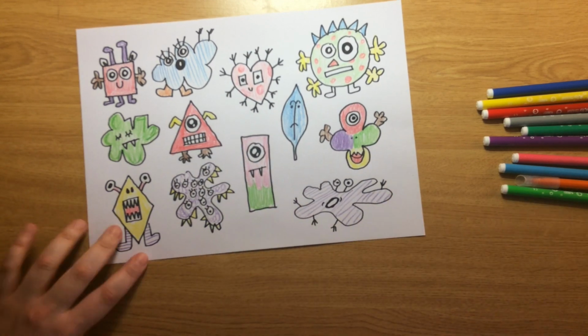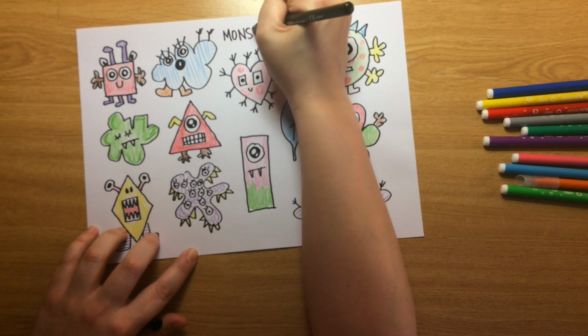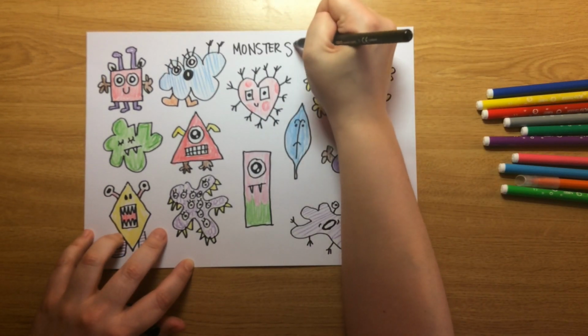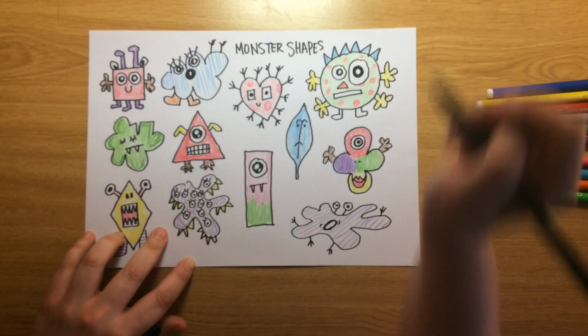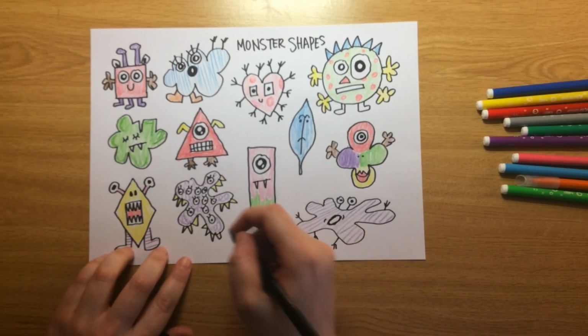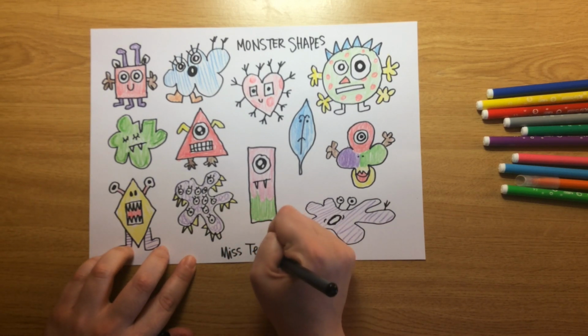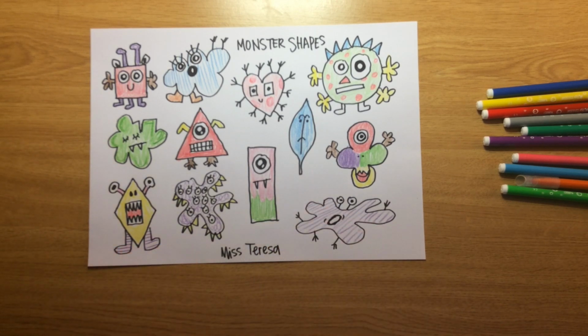Once we have finished coloring all our monster shapes, let's add the title for this art piece. That is gonna be called, again, Monster Shapes. And here you have plenty of creatures that are only made with shapes. Oh, and don't forget to sign your name as the truly artist you are.